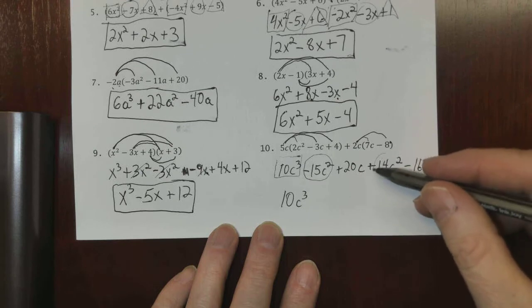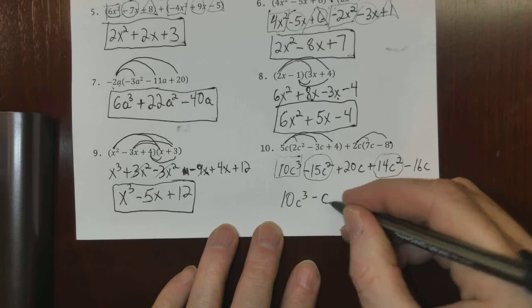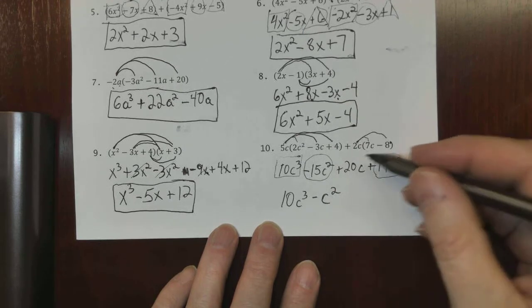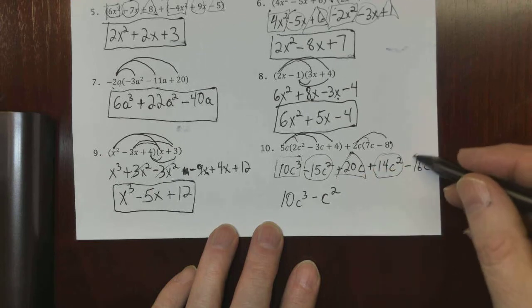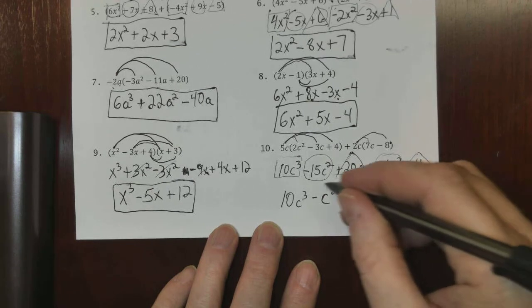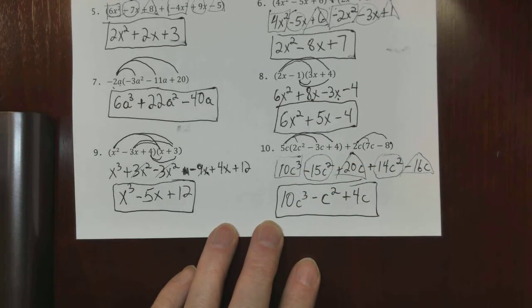Negative 15c squared and positive 14c squared is negative 1c squared. I'm going to go without writing the 1 there. And then 20c minus 16c is 4c. Okay, page 1 is done.